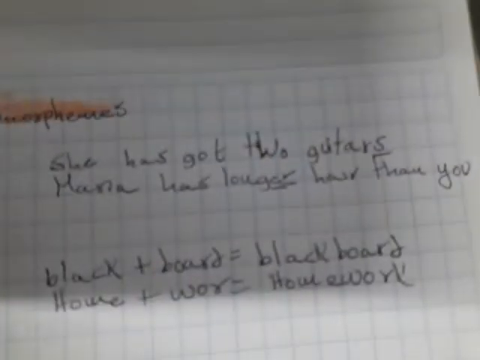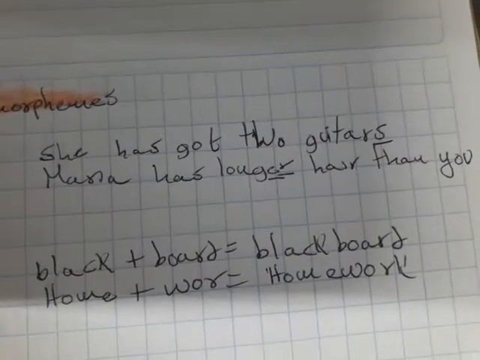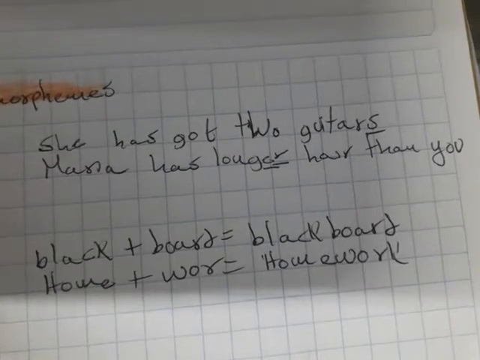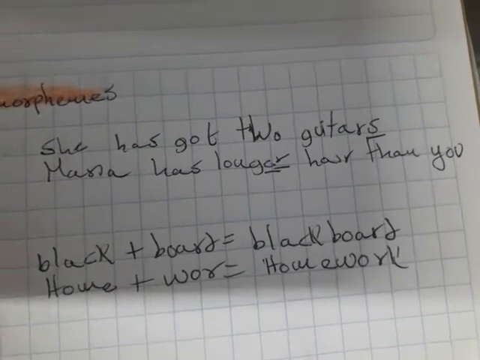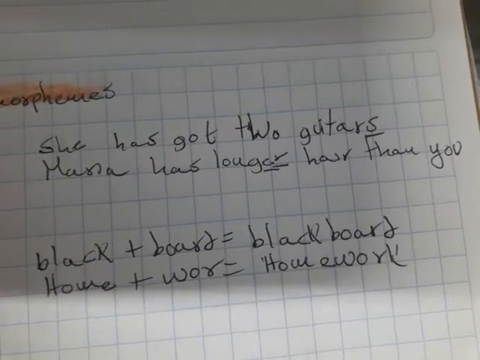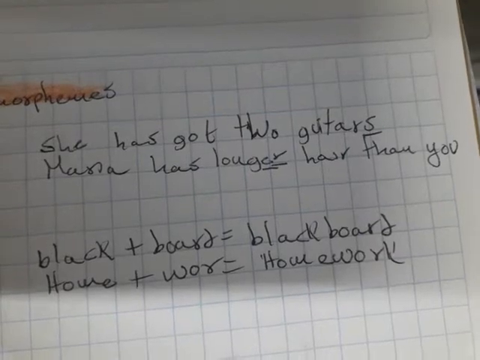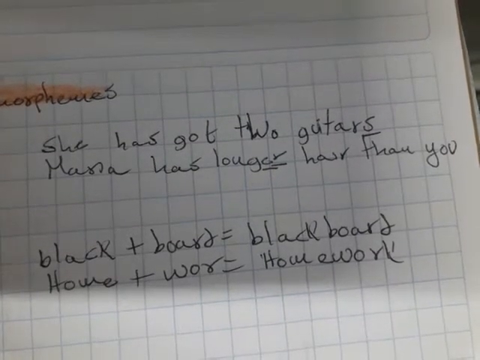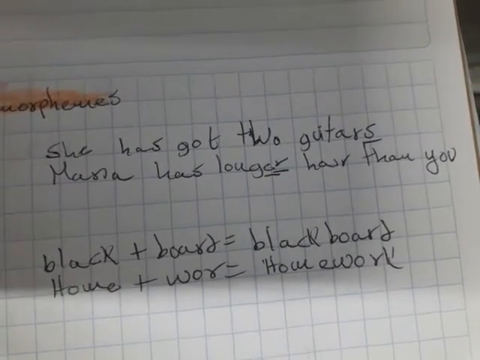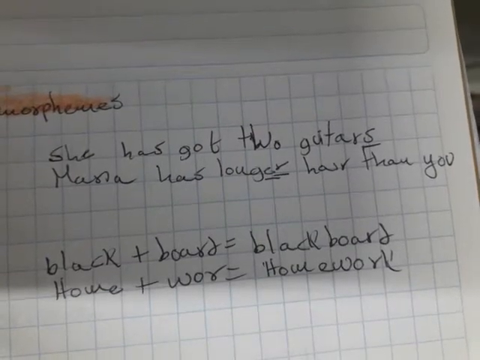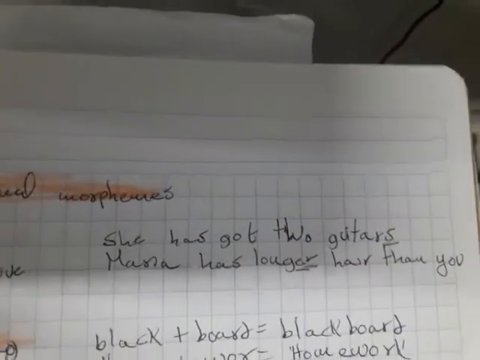Inflectional morphemes are used to show some aspects of the grammatical function of a word. We use inflectional morphemes to indicate if a word is singular or plural, whether it is past tense or not, and whether it is a comparative or possessive form. In this case, I wrote plural.